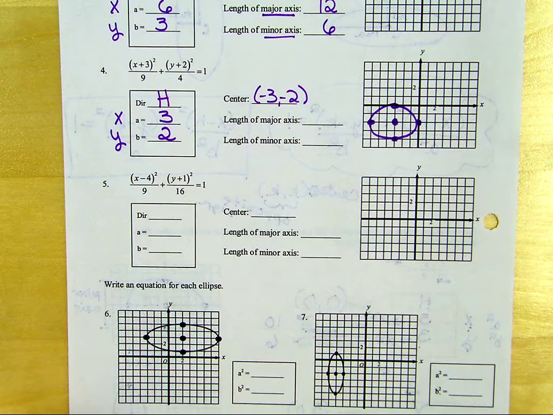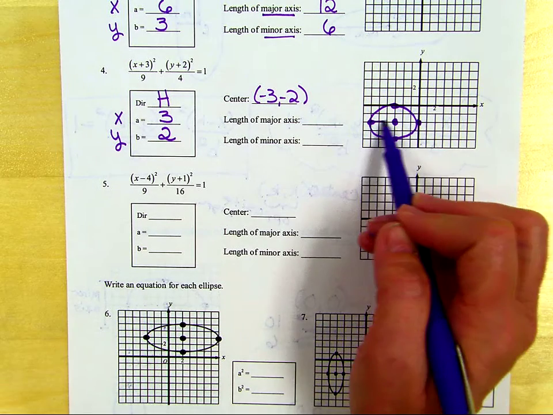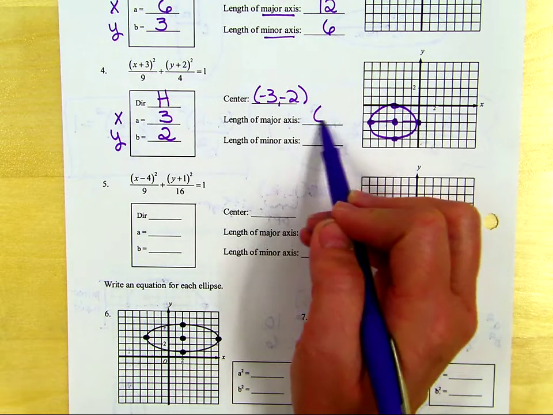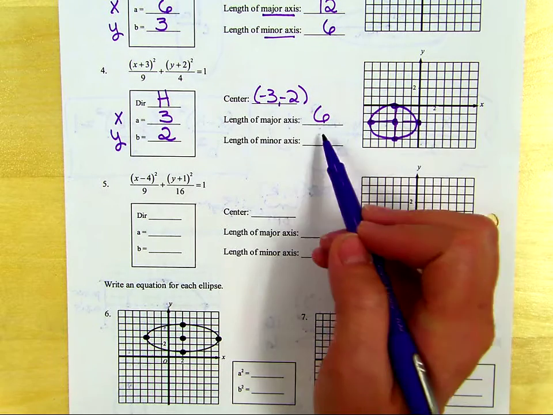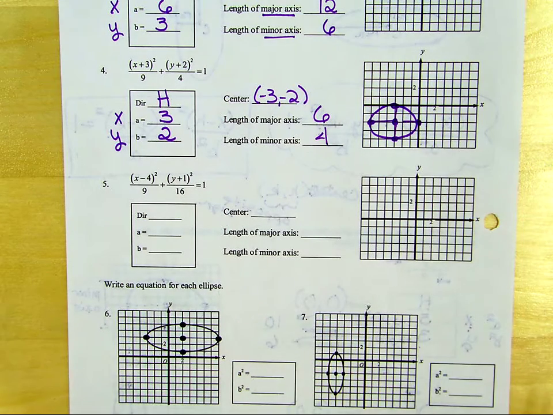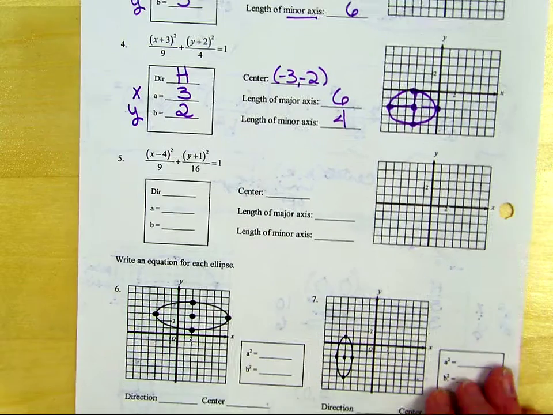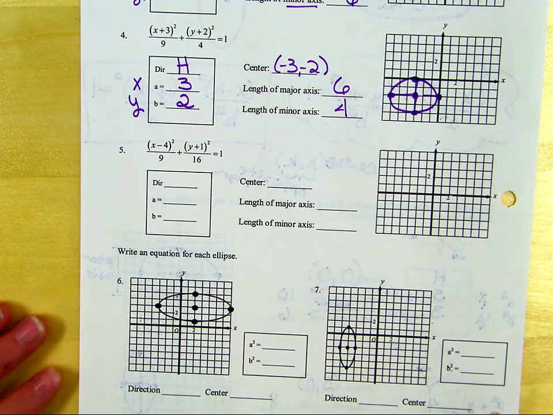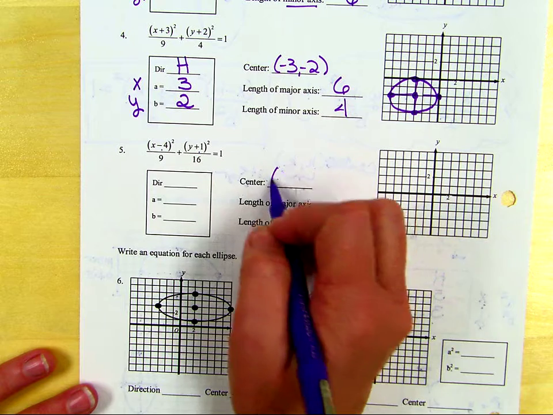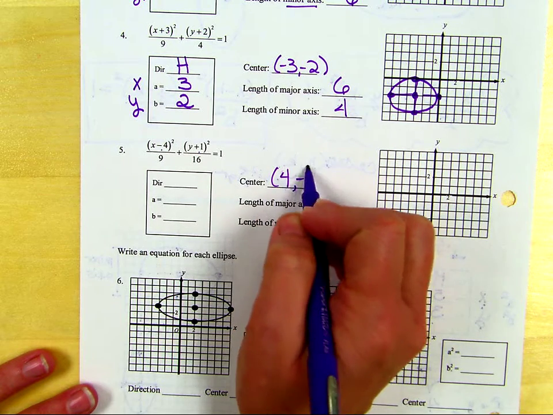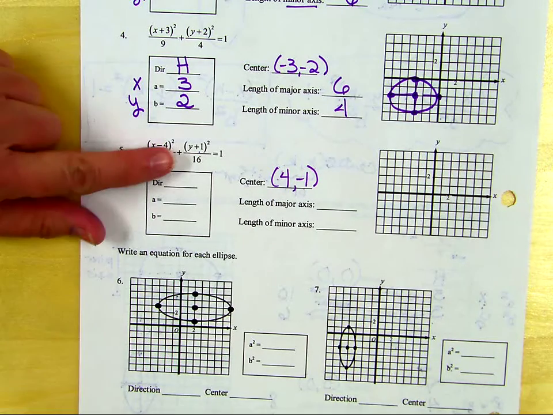Major axis, that'd be like the biggest diameter. 3 plus 3 is 6. Minor axis, like the smaller diameter. 2 plus 2 is 4. Okay. One more. Center, opposite sign: 4, -1. This one is bigger, so I'm going to start with it.